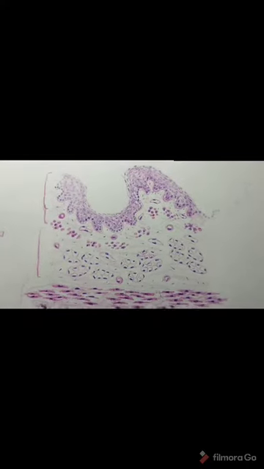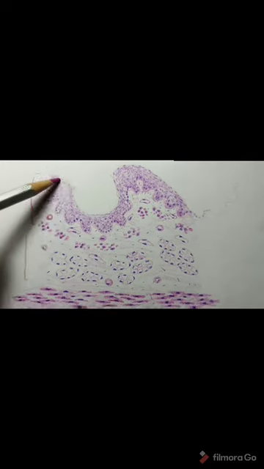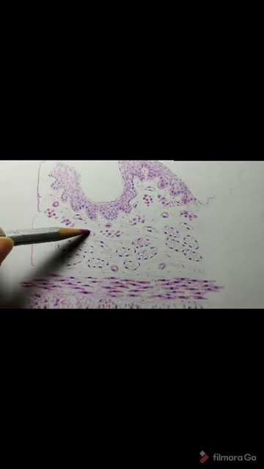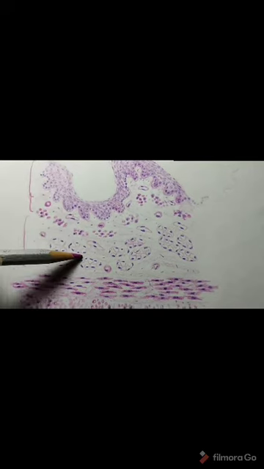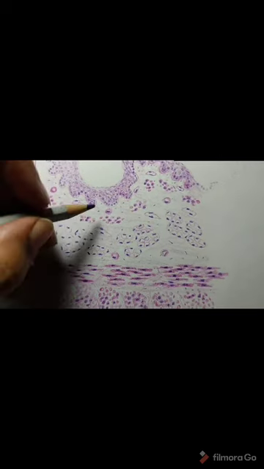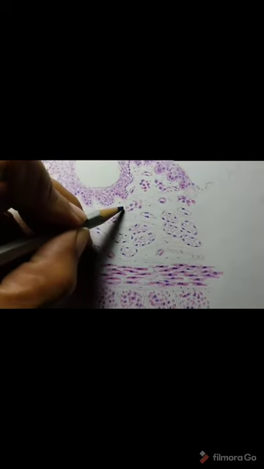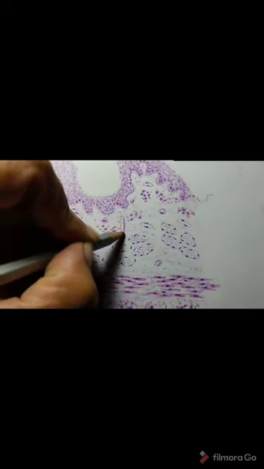And you can see the folds in the mucosa are due to the muscularis mucosae layer, and the mucus glands give their secretion into the luminal surface. So we will make a duct here.